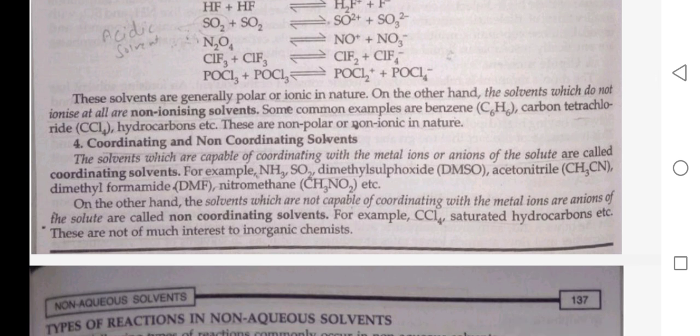These solvents are generally polar or ionic in nature. On the other hand, the solvents which do not ionize at all are non-ionizing solvents. Some common examples are benzene, carbon tetrachloride, hydrocarbons, etc. These are non-polar or non-ionic in nature.